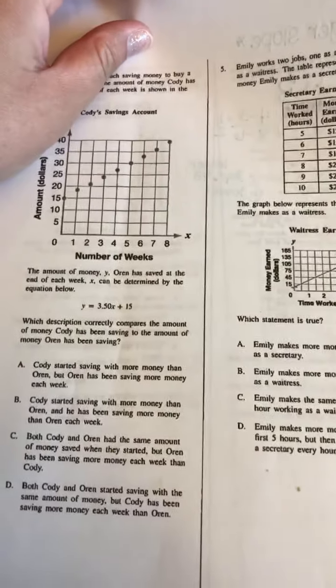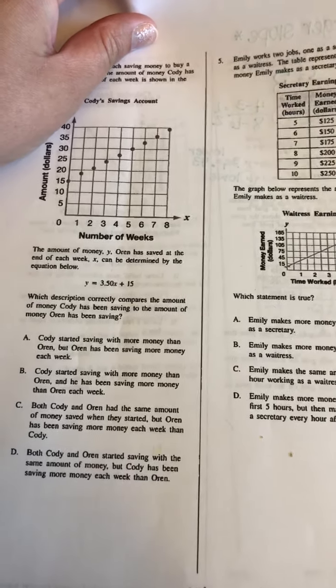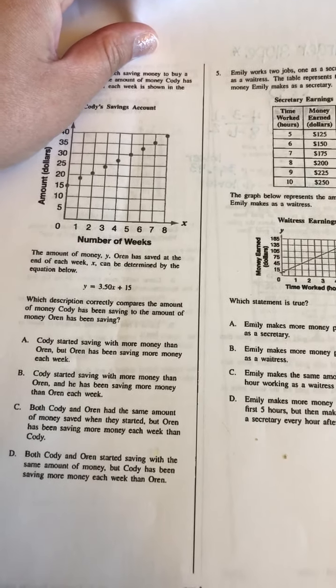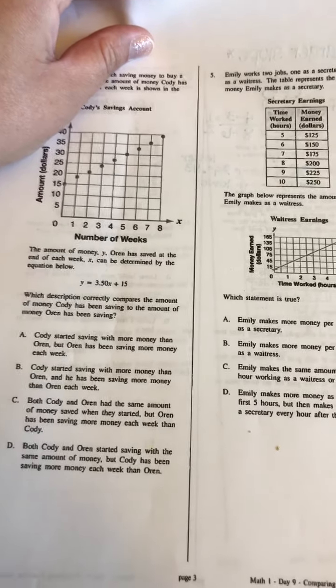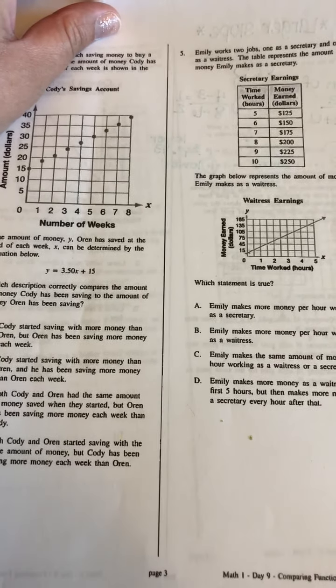And again, they're analyzing slope and the y-intercept. Just as a reminder, slope is a constant rate of change. And then your y-intercept is your starting point. And then that's going to bring me to day 9, number 6.